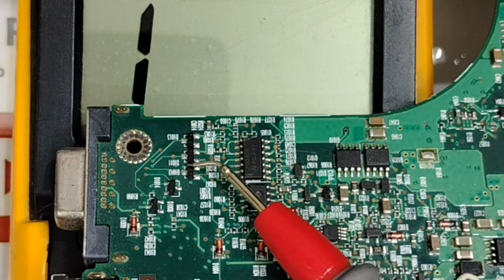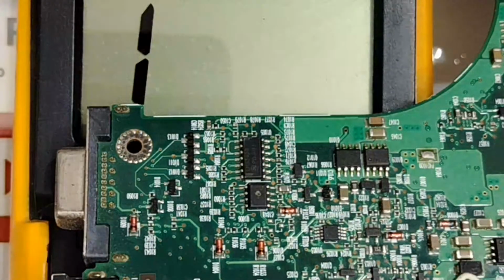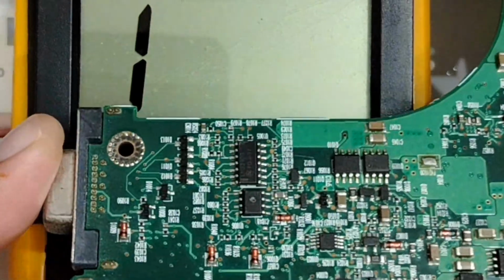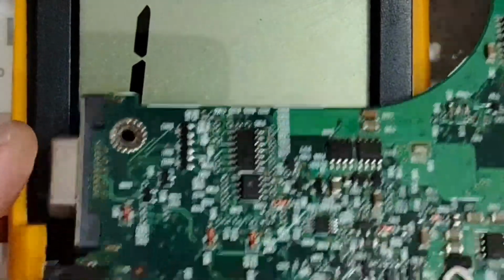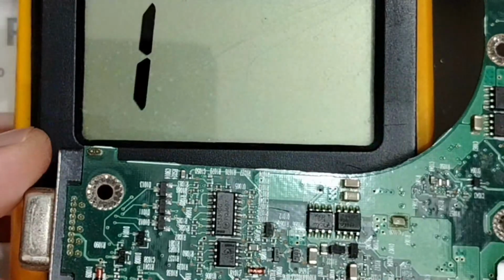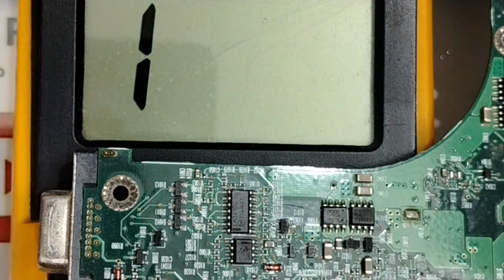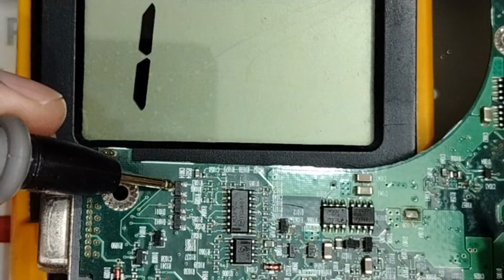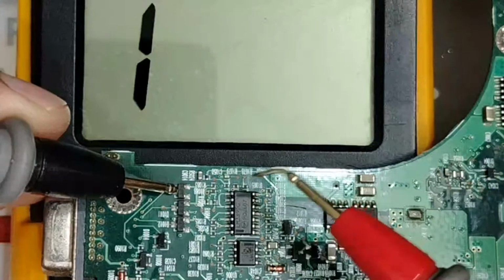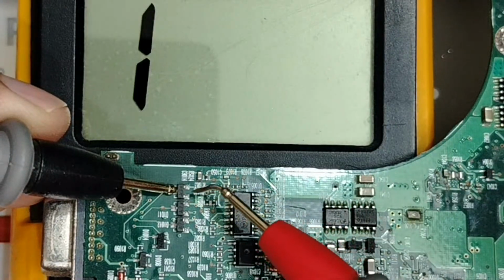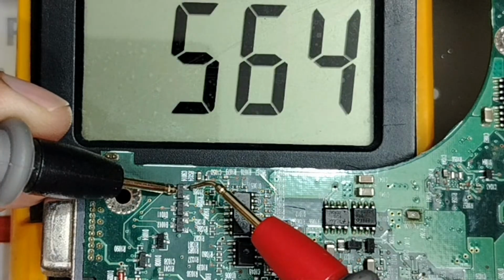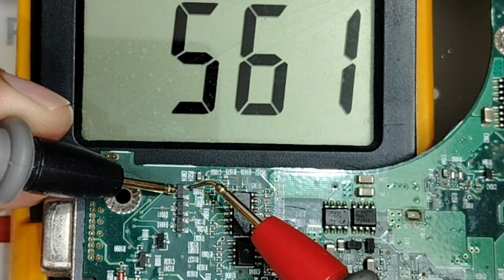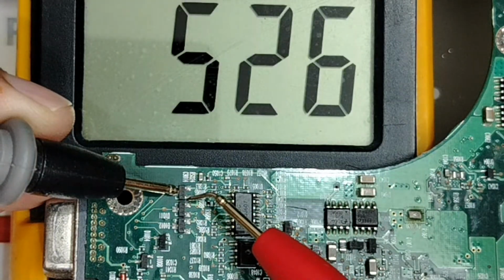To check this diode, we need just to set the multimeter to the continuity option, and then the black probe here on pin number 1, the red probe here. We have to get the same reading. Let's check. We get 560 here, and also here 525.